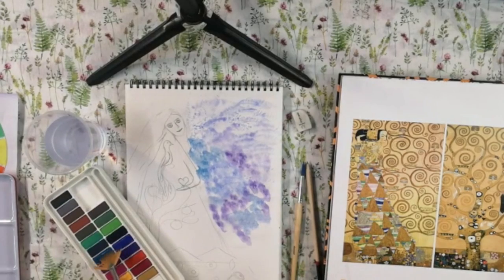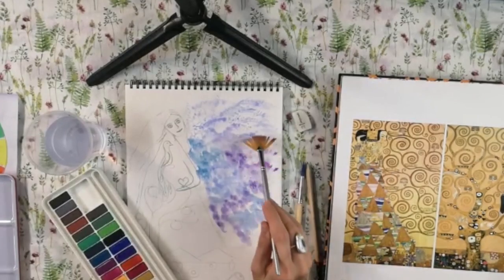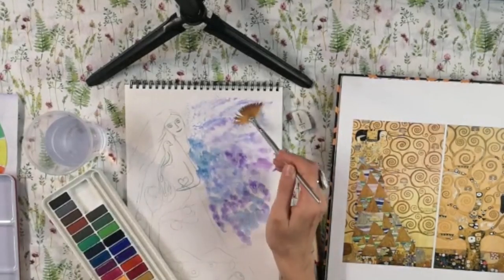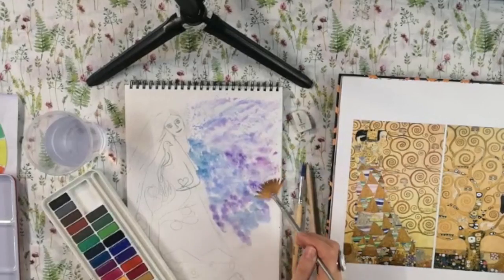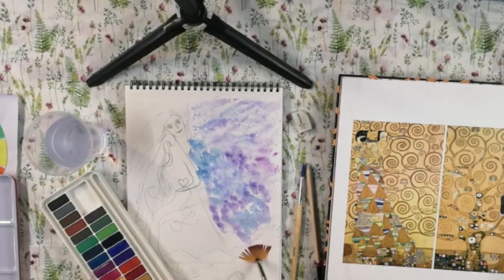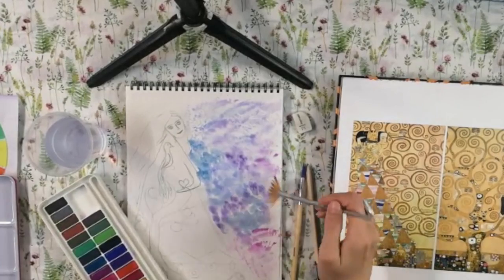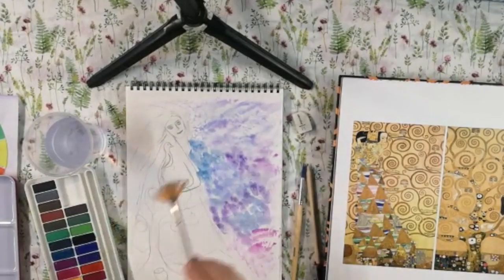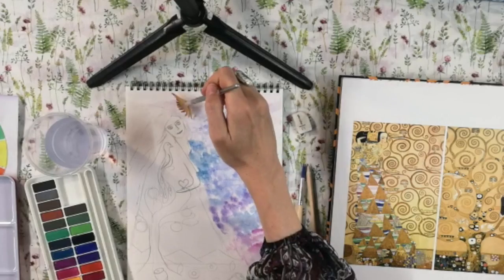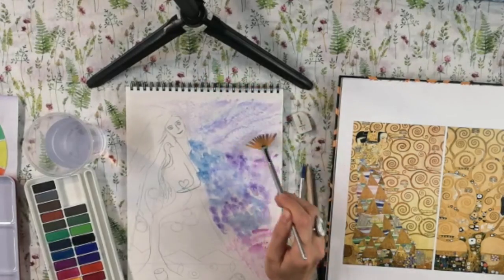So I'm putting my fan brush with a bit of pink, and we want to be like, you know, because sky is not one color, it's lots of colors.